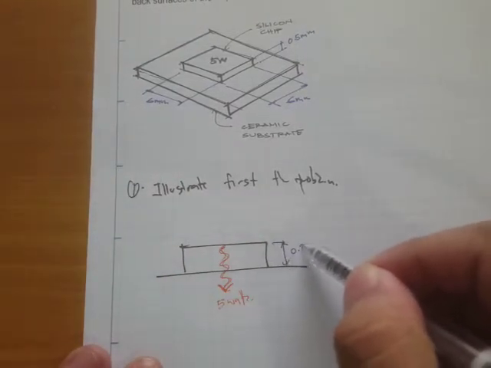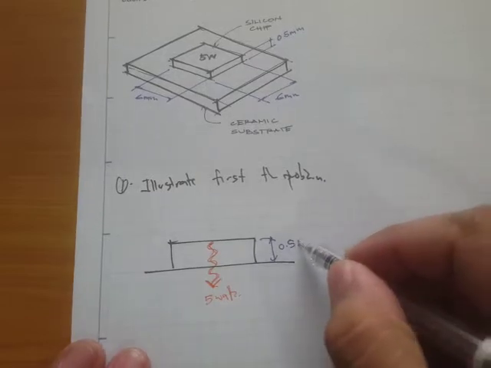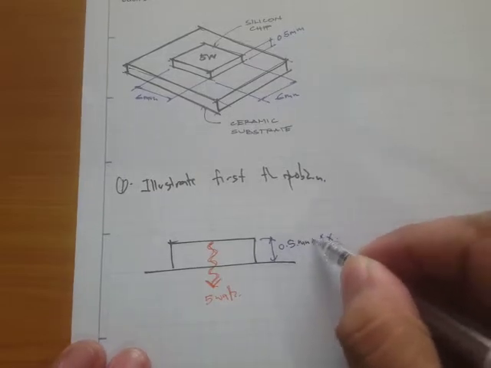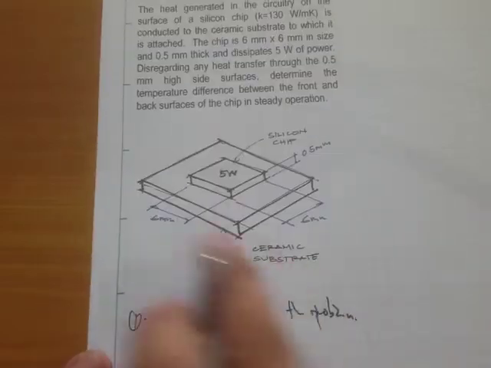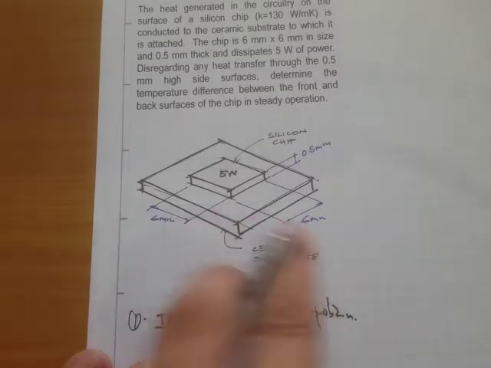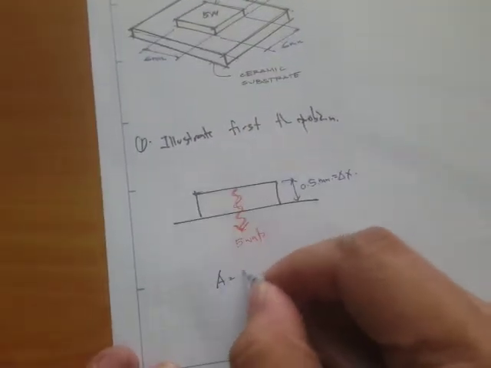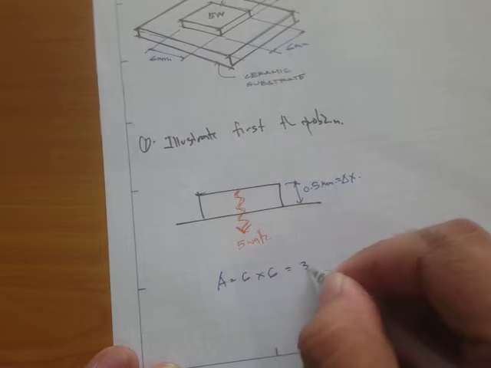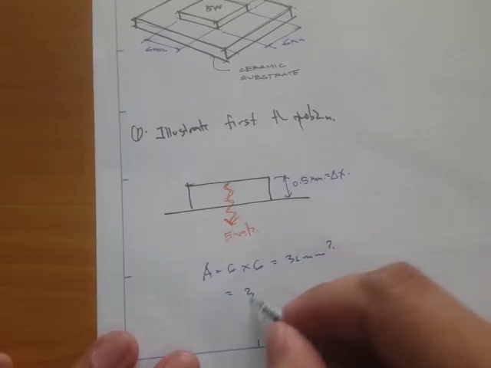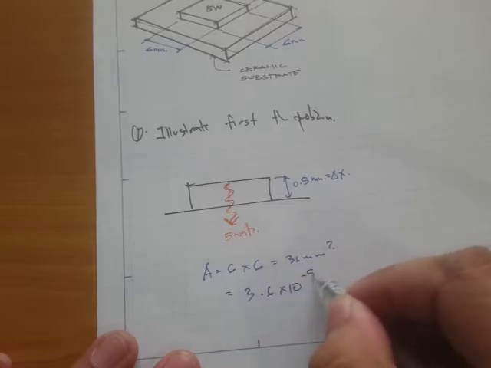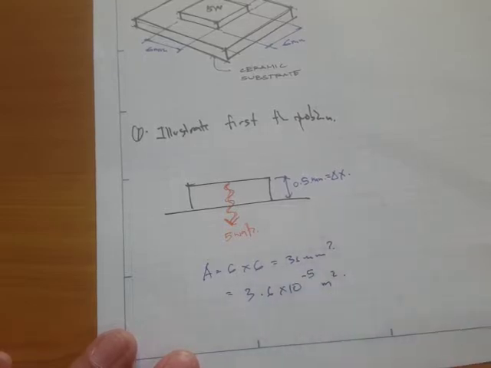This is the 0.5 mm, and this is delta x. Okay, the area, we have the area because that's the 6 times 6. So area is 6 times 6 is 36 millimeters squared, or in terms of meters squared, this is 3.6 times 10 to the negative 5 meters squared.